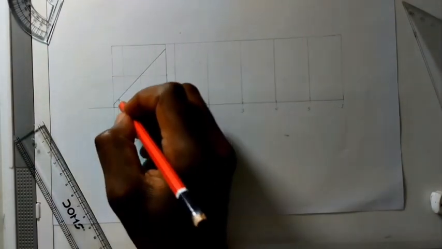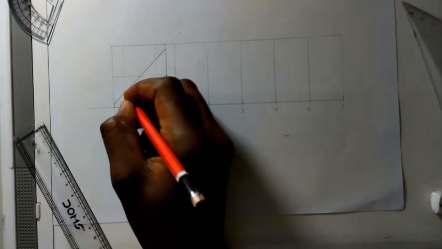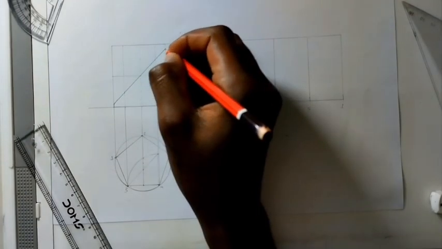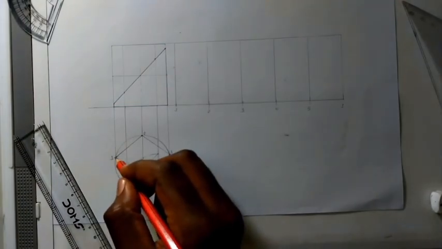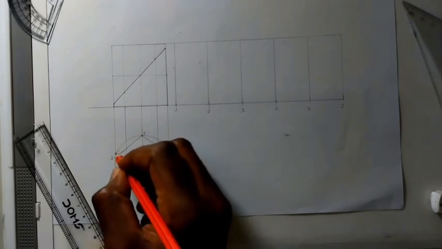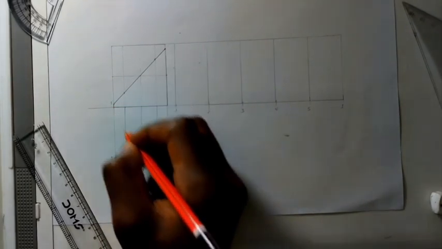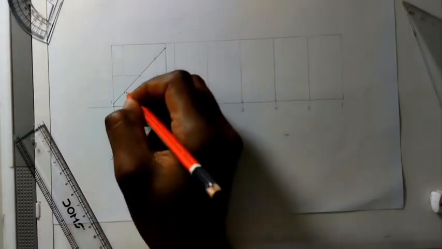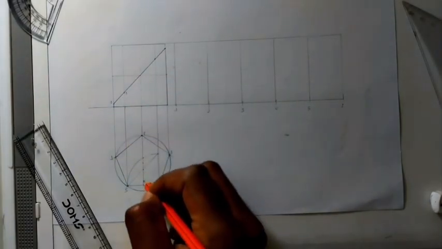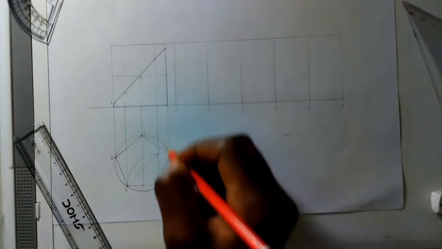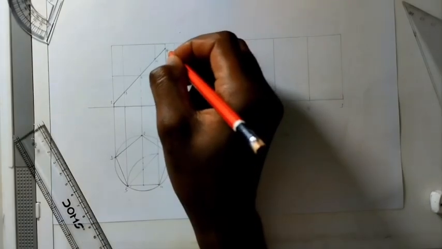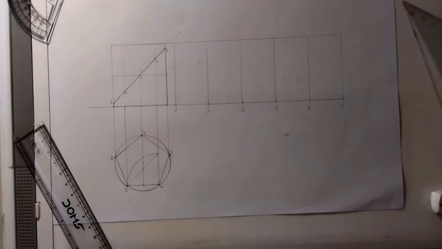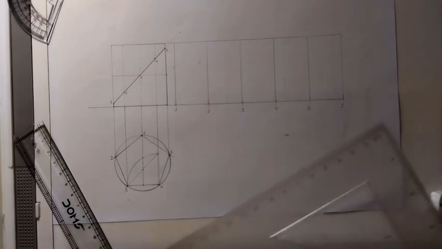Okay, we have this point. Let's translate this number from this point along this line. Number 1 here, this number 5, this one number 2, will be number 4, and the last number 3.